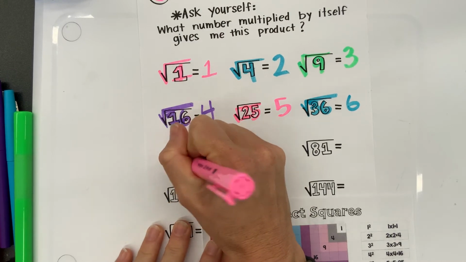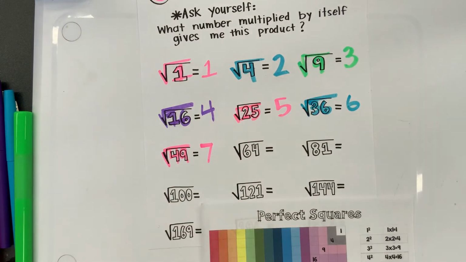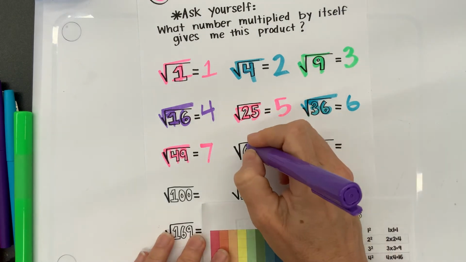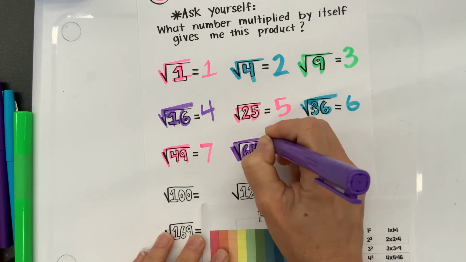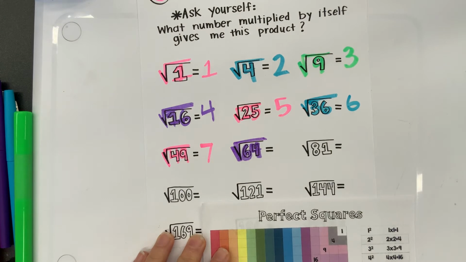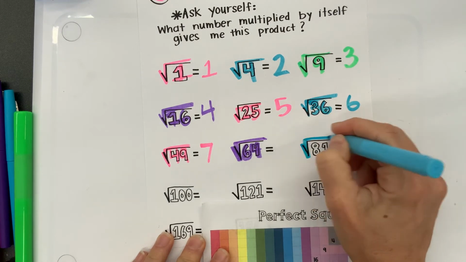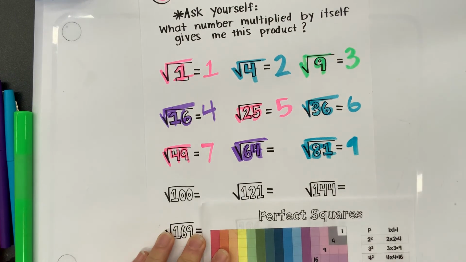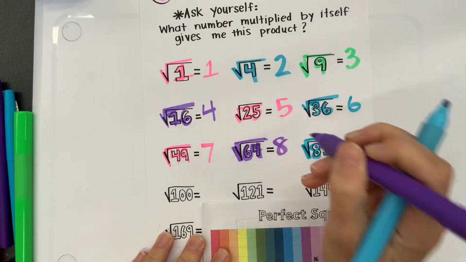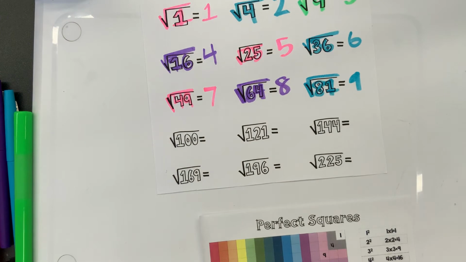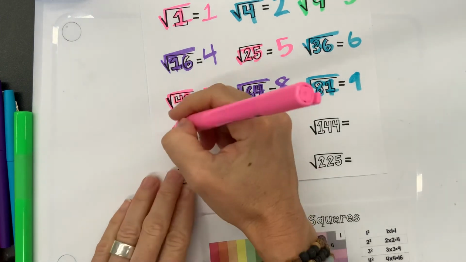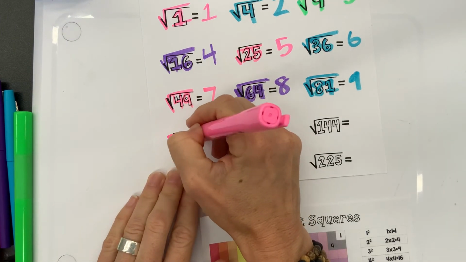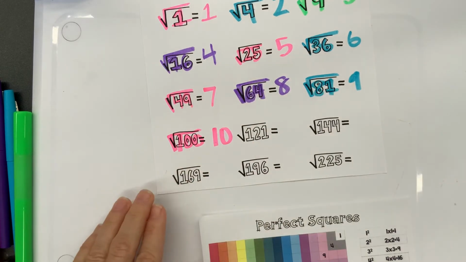That when you see, for example, the number 49, you know it's a perfect square, and you know that its root is 7, or its square root rather. 81, that's going to be 9. Looks like I got a little carried away there. Okay, the square root of 100, I think we all kind of know that one. That's going to be 10.